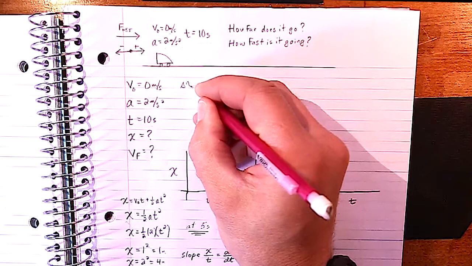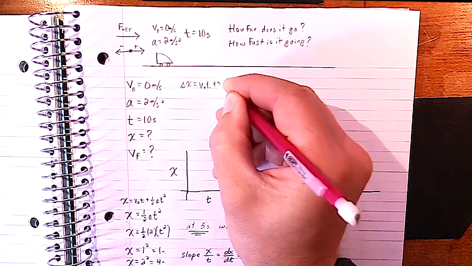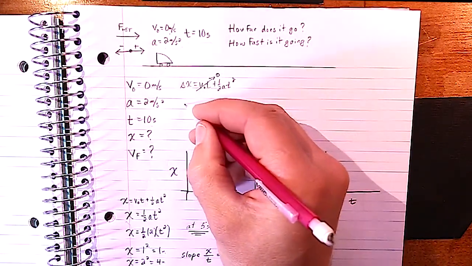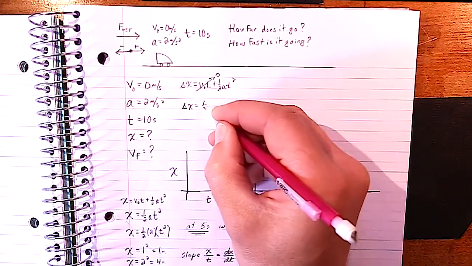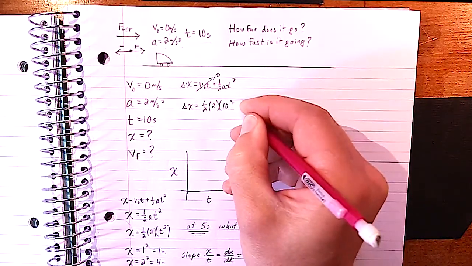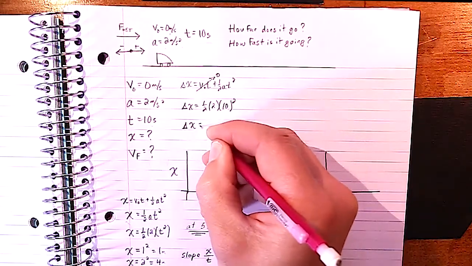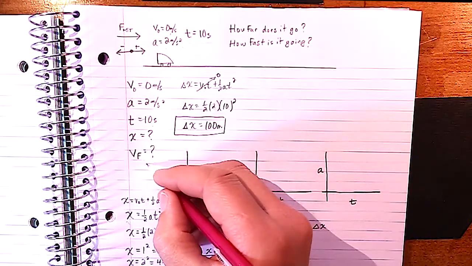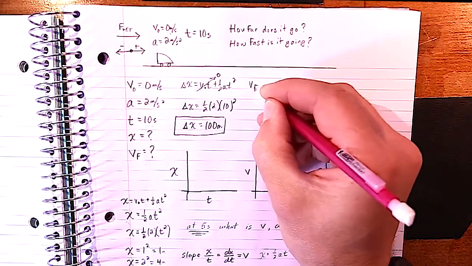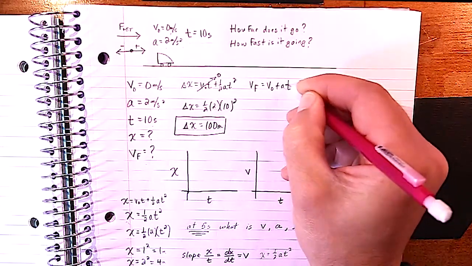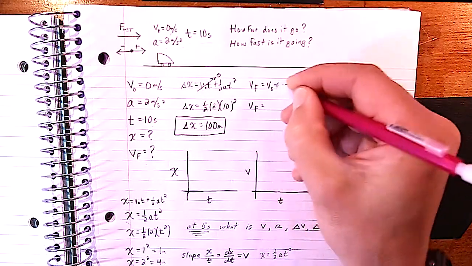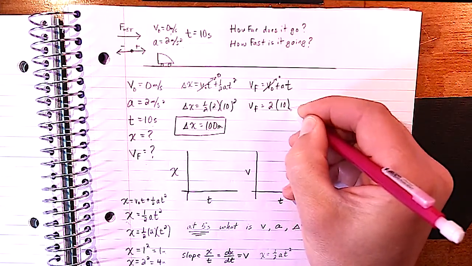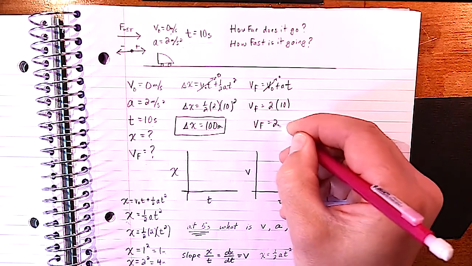Well, we could write our formula delta x equals v naught t plus 1/2 at squared. We know that the initial velocity is 0, so delta x is going to be equal to 1/2 times 2 times 10 squared, or a displacement of 100 meters. How fast is it going? We're solving for Vf. Well, we can do that with Vf equals v naught plus at. We know that the initial velocity is 0, so our acceleration is 2 times 10 seconds, and that's going to give us a final velocity of 20 meters per second.